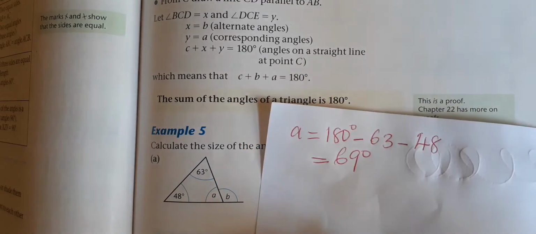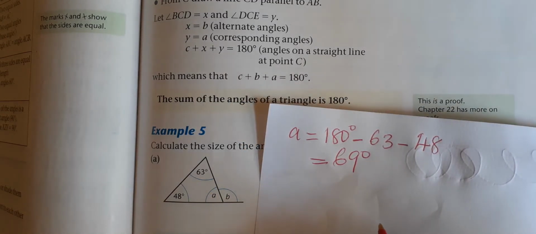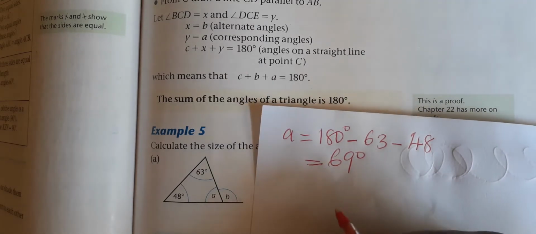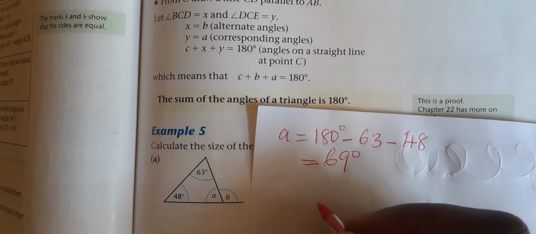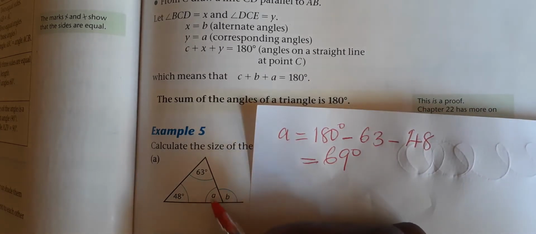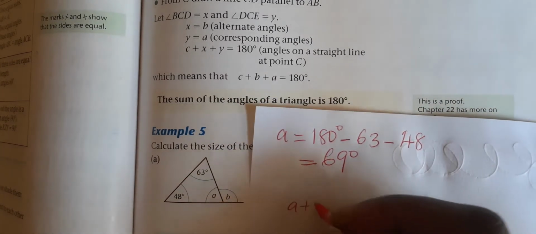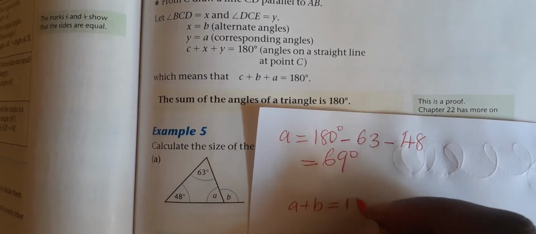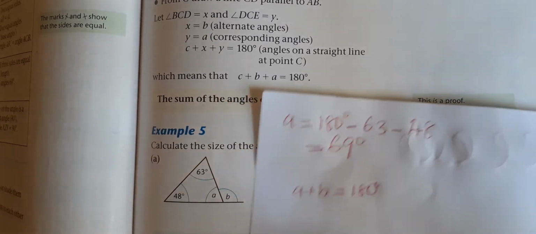If you still remember from our first lesson, we said angles on a straight line add up to 180. So A and B must give us 180 degrees.